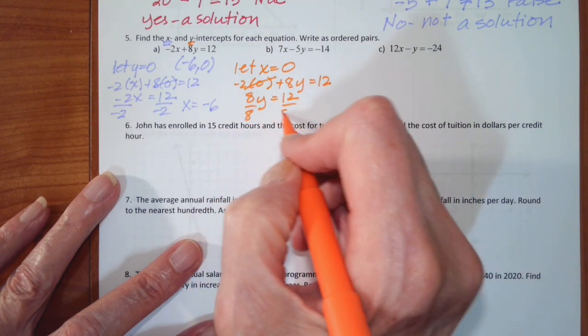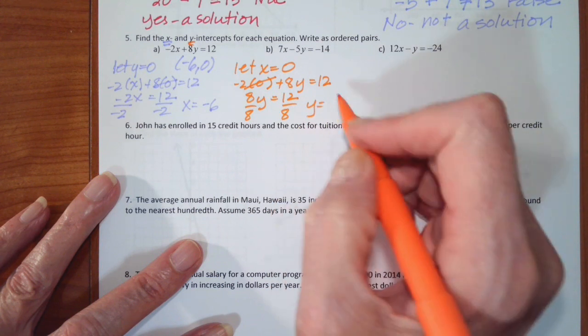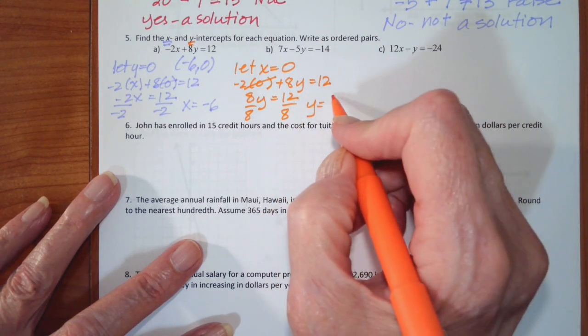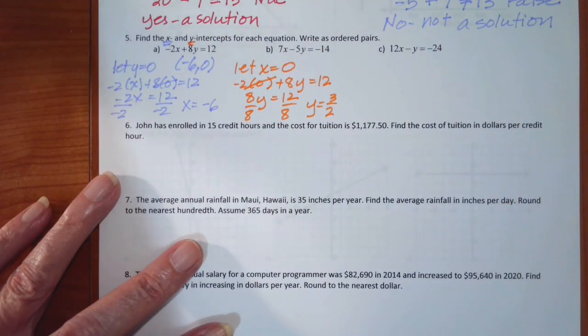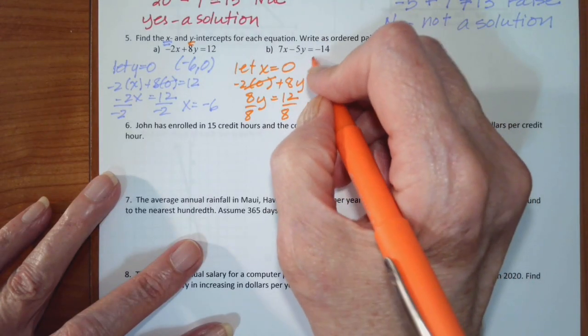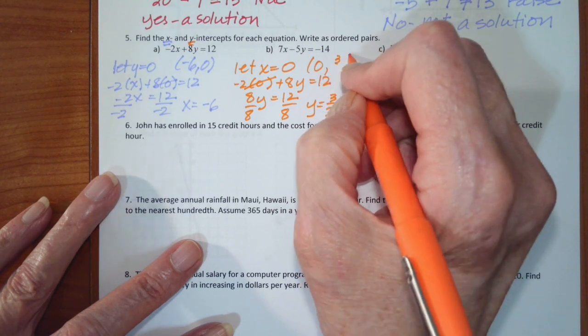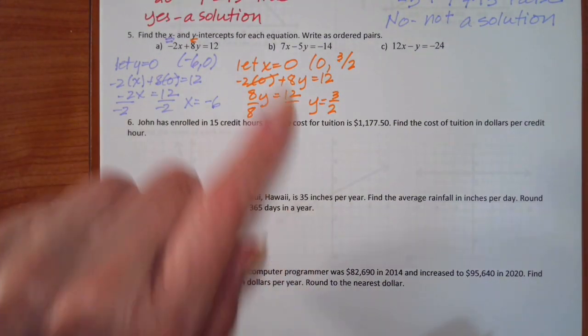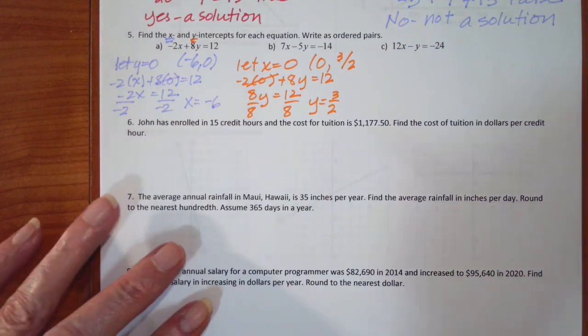When I divide by 8, I get that y is 12 over 8. Both of those are divisible by 4, which is 3 over 2. So this is 0, 3/2. All right, so that's A.